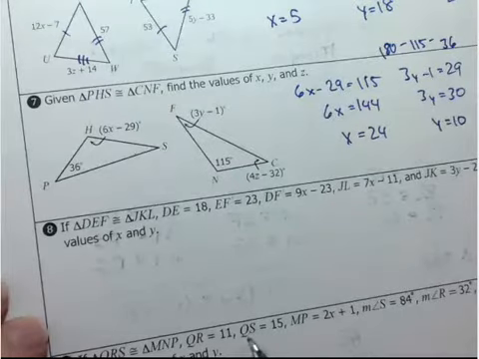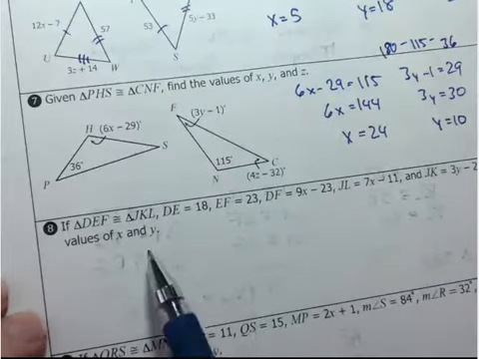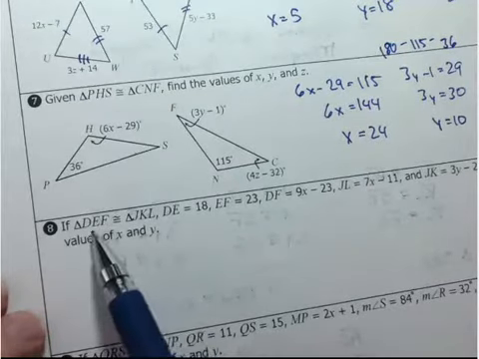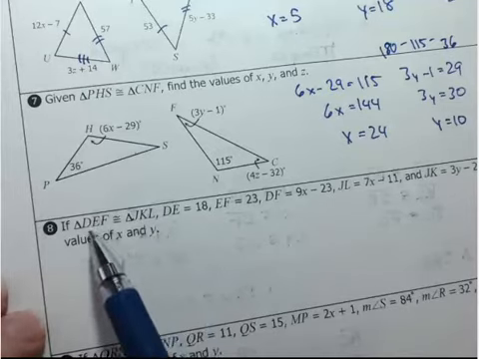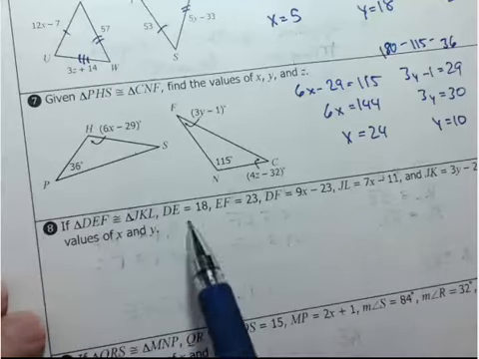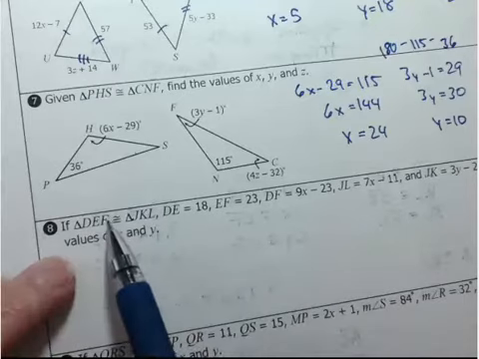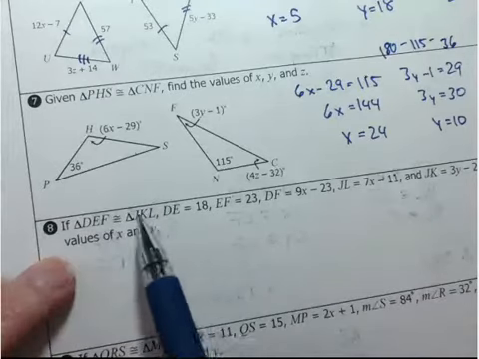All right, then we're going to do another one with some algebra here. So I know that DE is congruent to JL. Oh wait, no, I'm not going to use that one actually. I'm going to say DF because they don't give us that one. So I've got DF is congruent to JL.